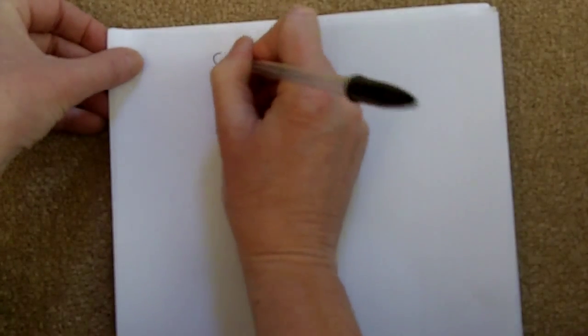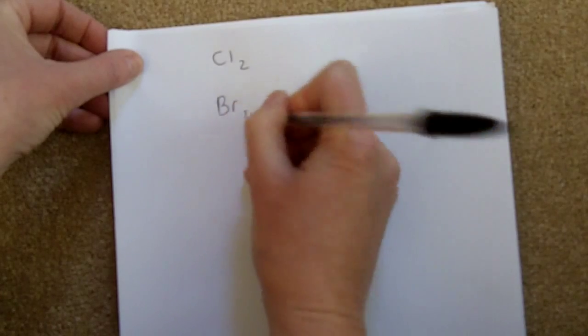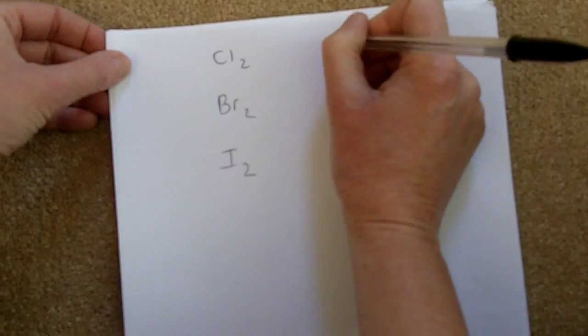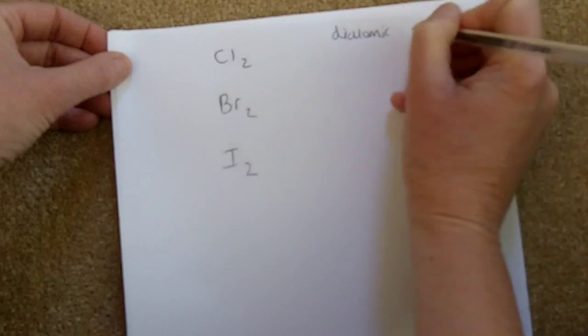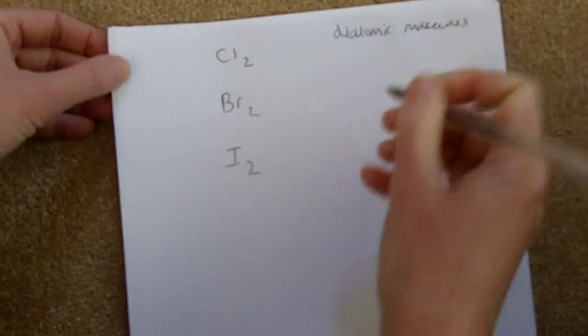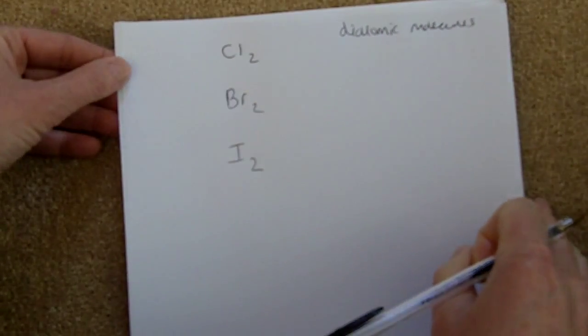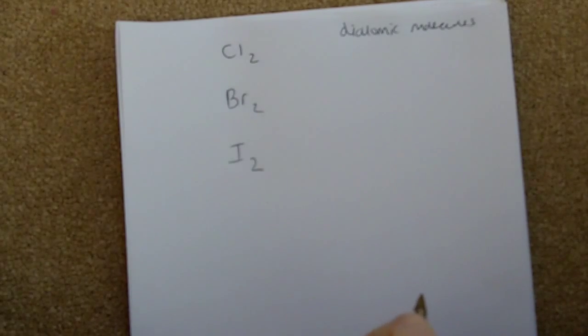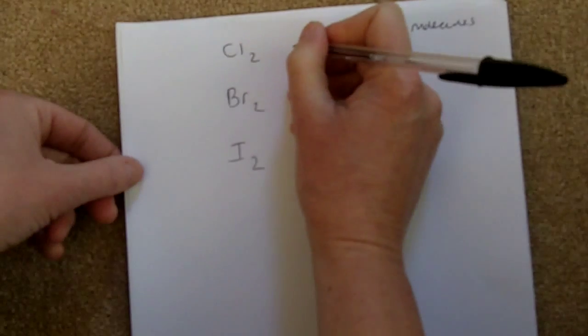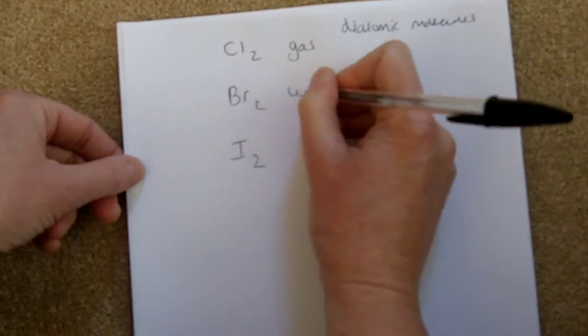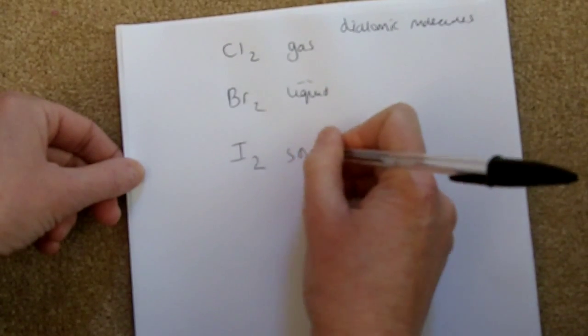A classic example of this is when you look at group 7 and you take chlorine, bromine, iodine. Remember that they are diatomic molecules. They go around in twos. Now they have instantaneous dipole to dipole forces between the molecules. Chlorine is a gas at room temperature, bromine is a liquid at room temperature, iodine is a solid at room temperature.